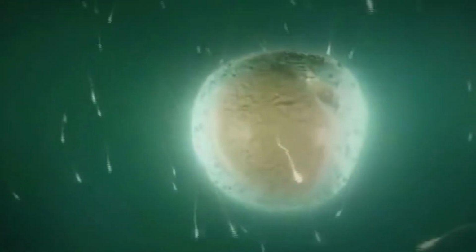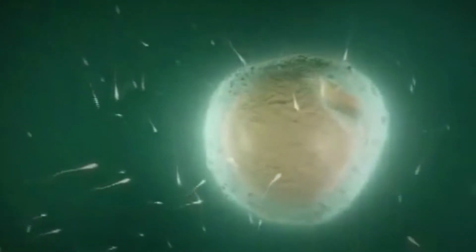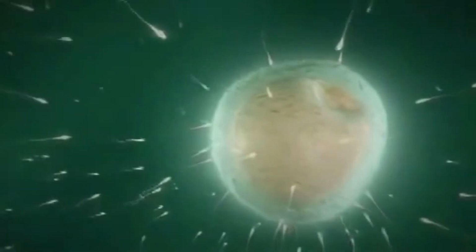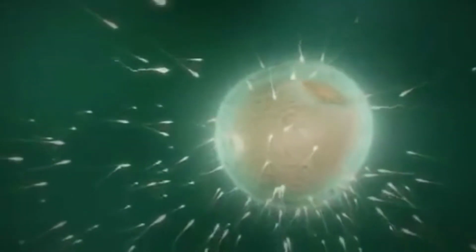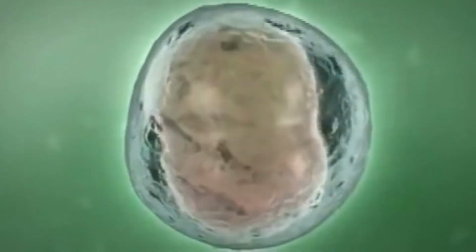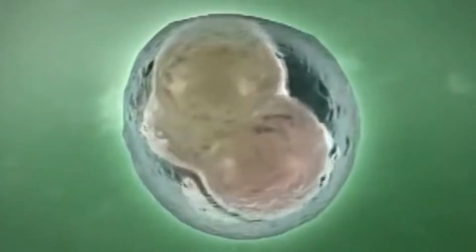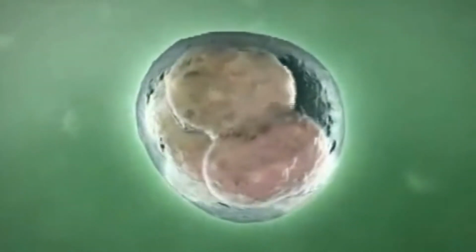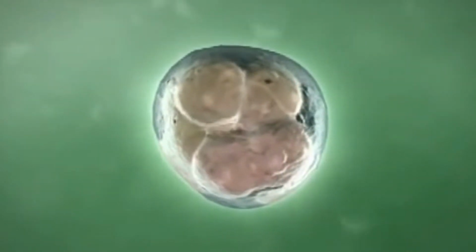The eggs collected from the ovary are then mixed with a sample of the male partner's sperm, which has already been washed and concentrated. The eggs and sperm are left in an incubator set at 37 degrees for 24 hours so that fertilization can take place. During this time, only one of the many sperm cells will penetrate the outer layer of the egg and achieve fertilization. Following fertilization, the cells divide and multiply and form an embryo.